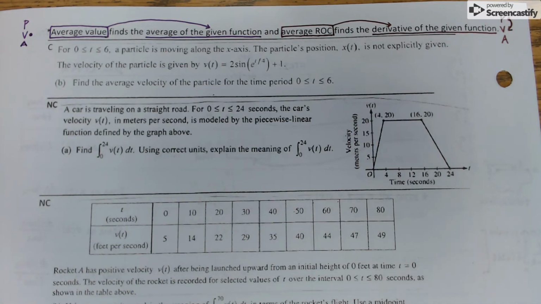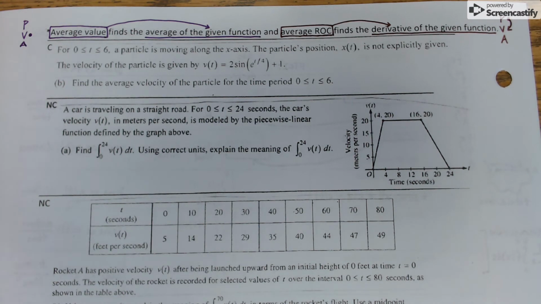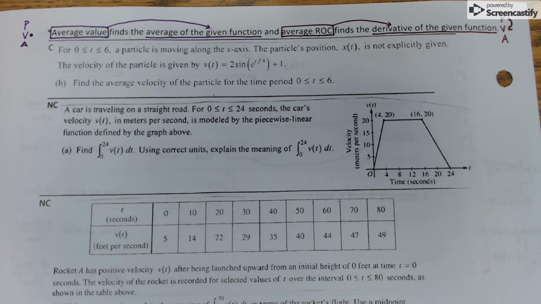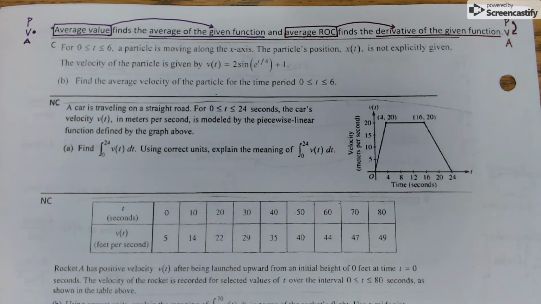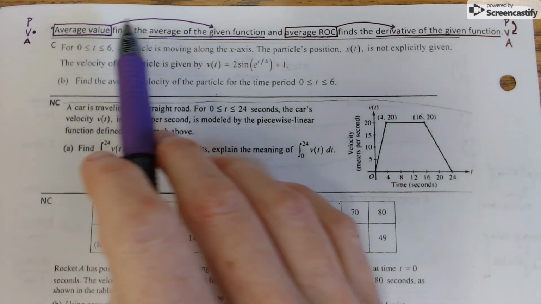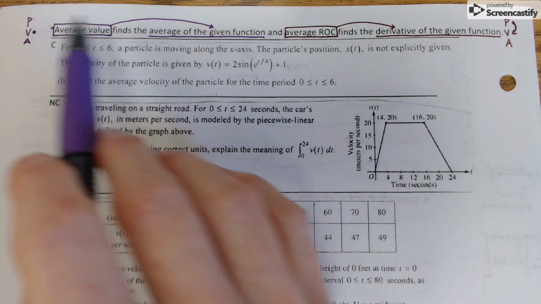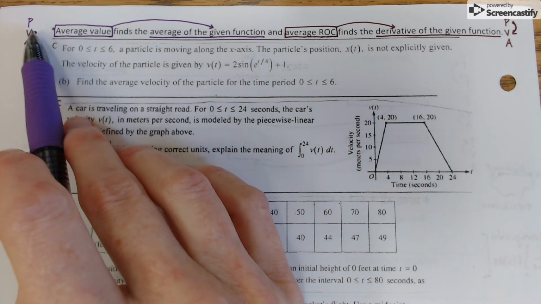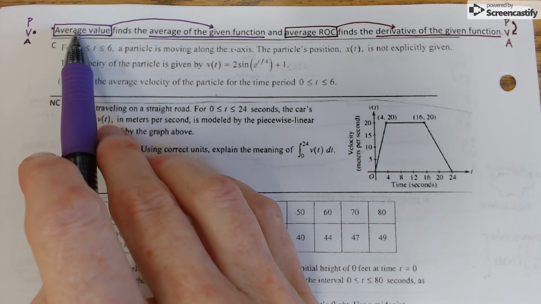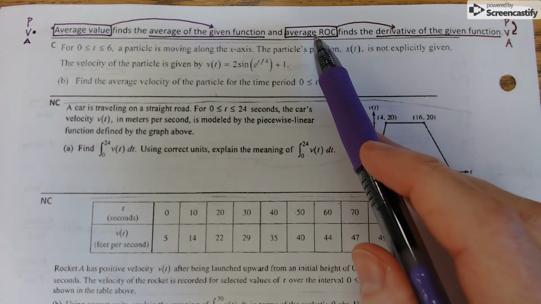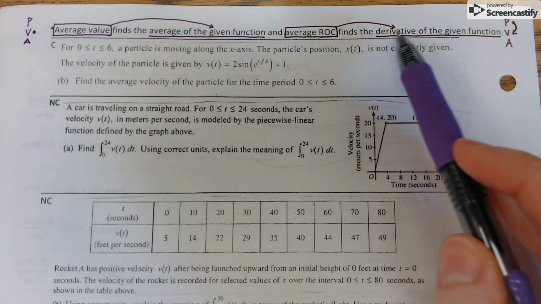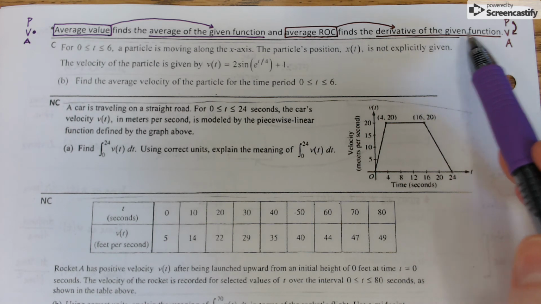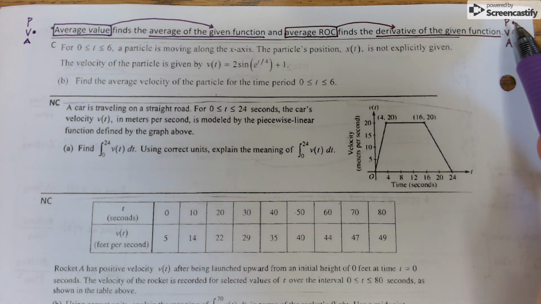So since we just did an average value example, I wanted to point out that a major confusion is between the two average formulas. We have average value and average rate of change. The average value finds the average of the given function. So for example, if you were given velocity and asked for the average velocity, that's the formula you would use. On the other hand, average rate of change actually finds the derivative of the given function. So in that case, if you were given position, but then asked for the average velocity, that would need a derivative, so you'd have to use the average rate of change formula.